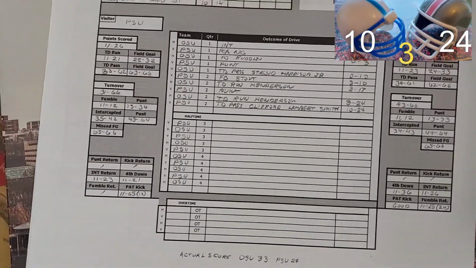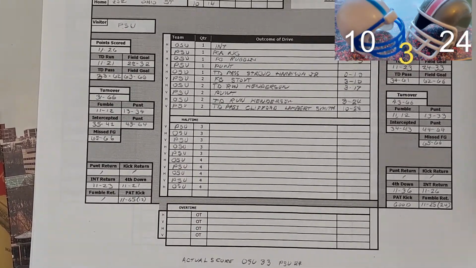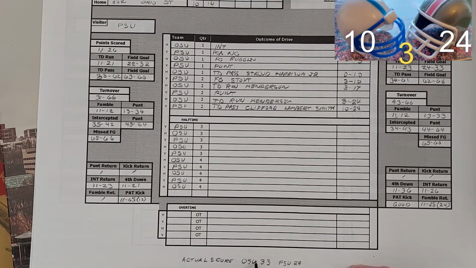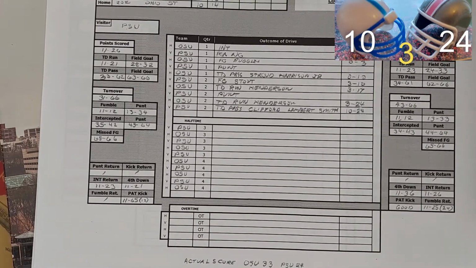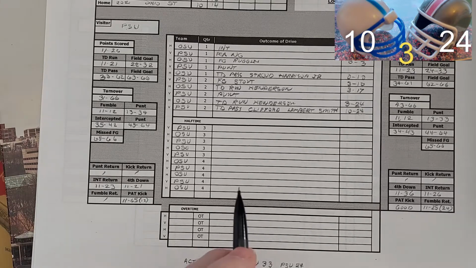Penn State will get the ball at the start of the second half. The actual score of this game was Ohio State 33 and Penn State 24. And in this game, start of the third quarter, it's Ohio State 24-10 over Penn State.